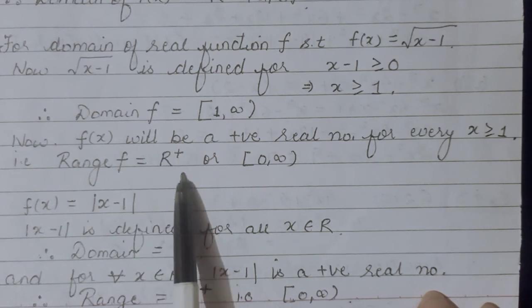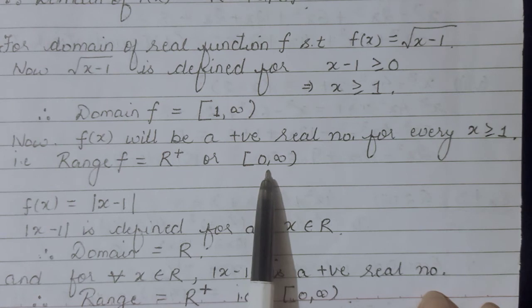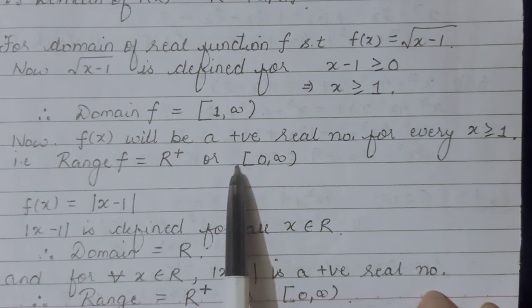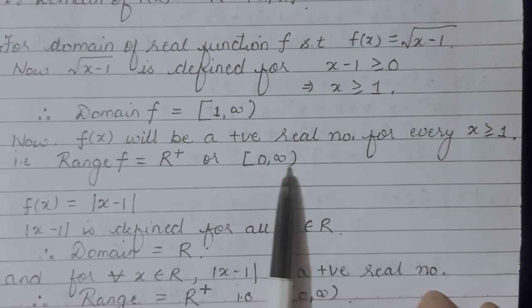That is one way of writing it, or in interval form you can write it like this. 0 can be your solution, so 0 has been included. All positive real numbers is written like this, 0 to infinity. Alright.